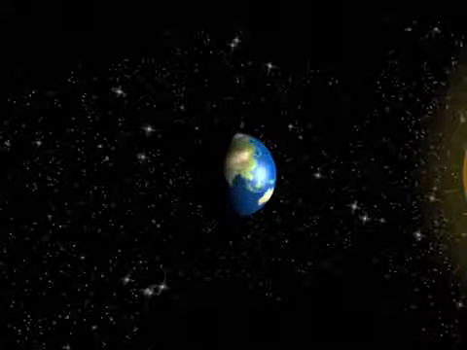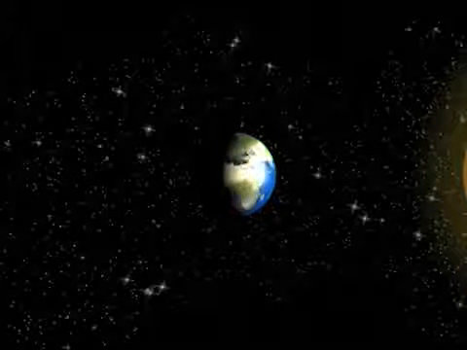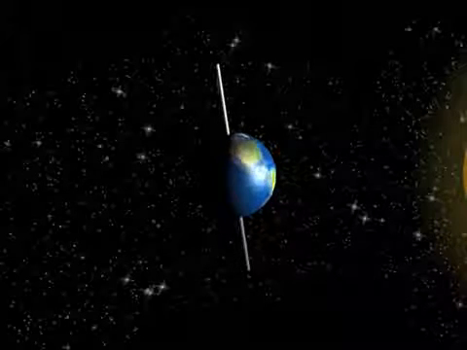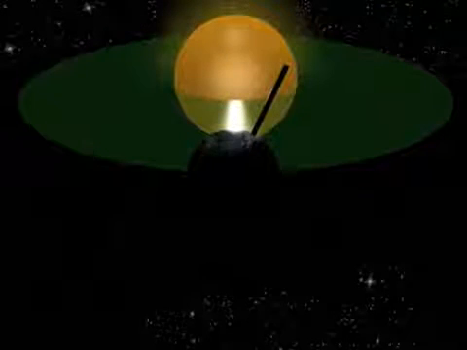The Earth has seasons because its axis of rotation is tilted, a property it shares in common with some other planets in the solar system. It's tilted by an angle of 23.5 degrees to a line perpendicular to its orbital plane, shown here in green.